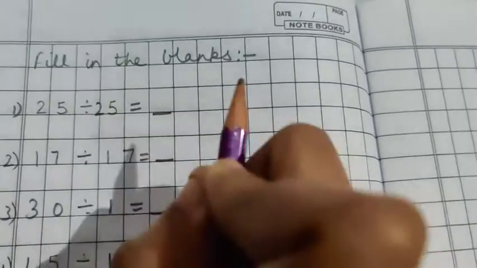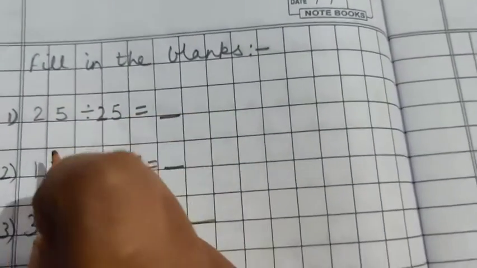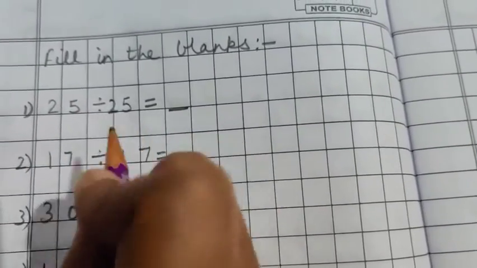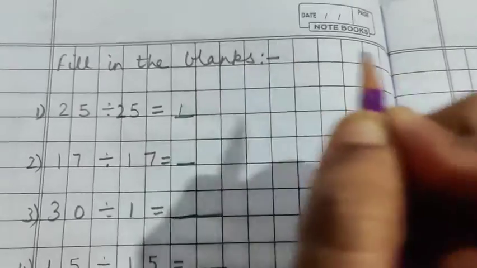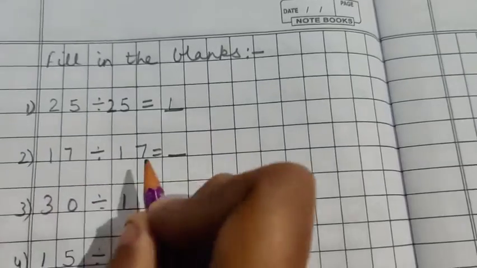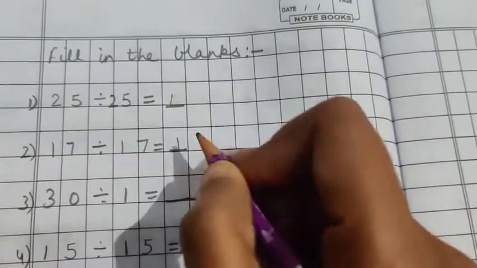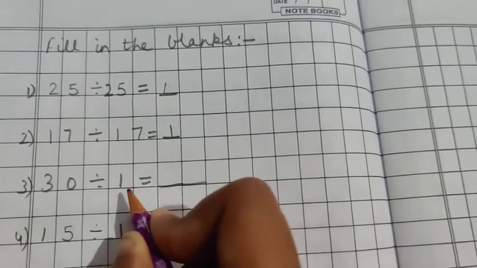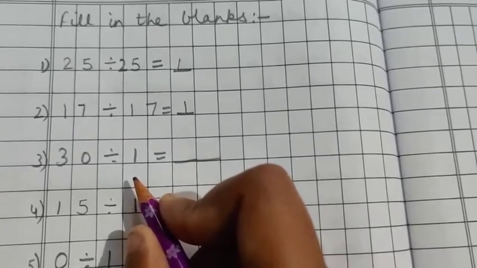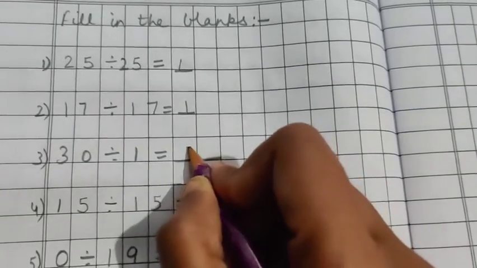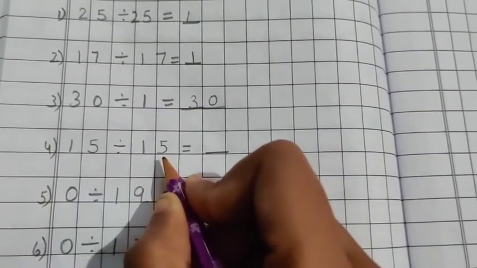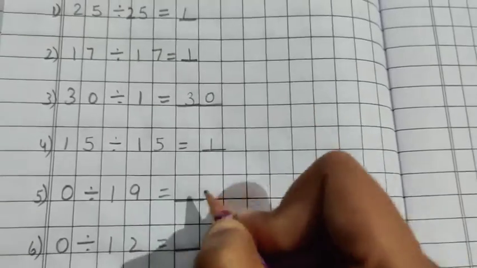25 divided by 25. So we have done and we have learned even the property that whenever a number is divided by the same number by itself, we get answer as 1, right? Now see here, yes, in this example also, if we divide 17 by 17, what do I get? I will get 1 only, right? If I divide 30 by 1, so this is based on property number 1. Whenever our number is divided by 1, we will get the same number. Yes, okay. Now next is a number is divided by a number itself, so we will get again 1.